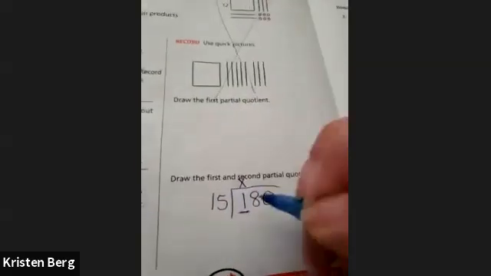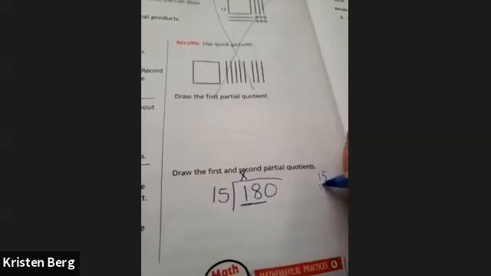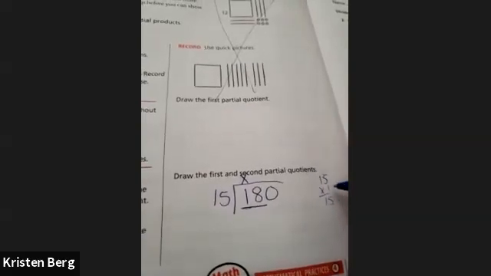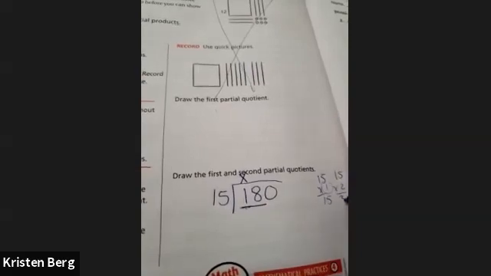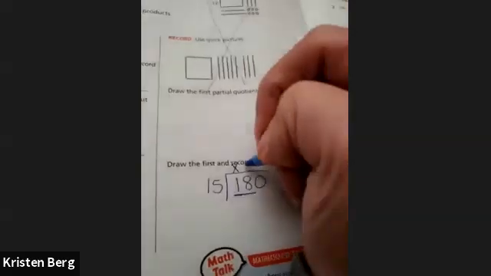The question on this one is 180 divided by 15. So we're just saying, can 15 go into 1? No, it cannot, not even once. Can 15 go into 18? Well, 15 times 1 is 15, so it can at least go in once, but can it go in twice? If you did that, that would be 30, and that is going over. So therefore, it could only go in one time.